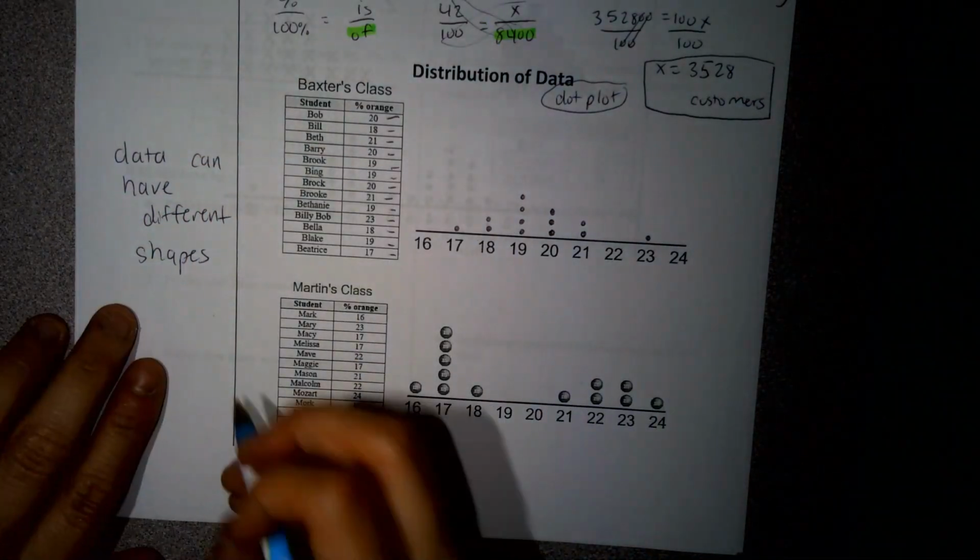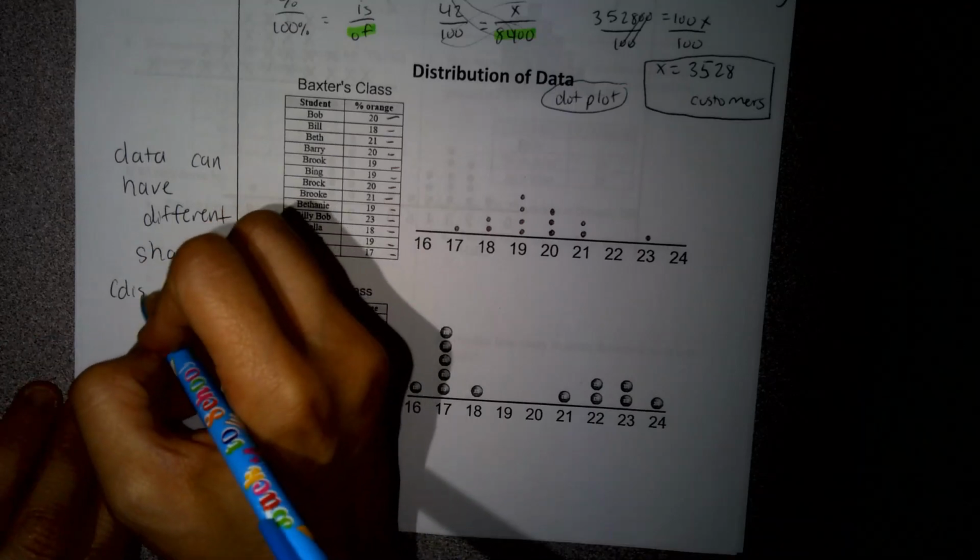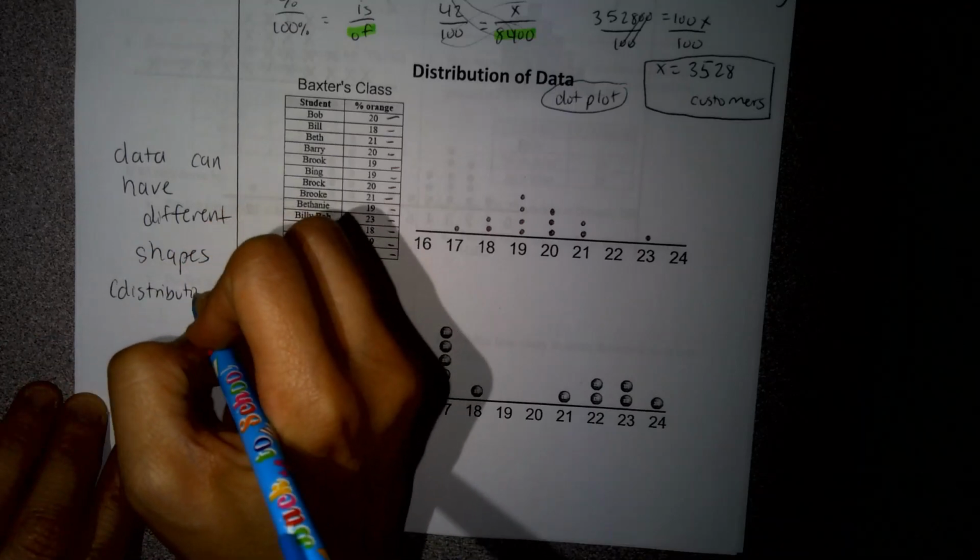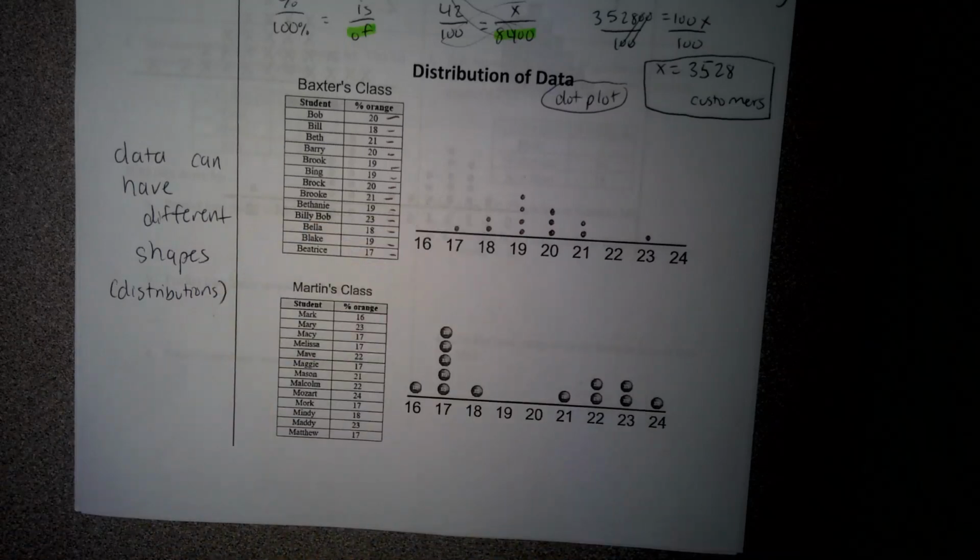And by shapes, another word for that is distributions. A distribution is the way things are split up, right? If you say, I distributed my birthday cake evenly, then everyone gets an even slice. Or you could say, I distributed my birthday cake where the older kids got bigger slices, right? So distribution means splitting off.